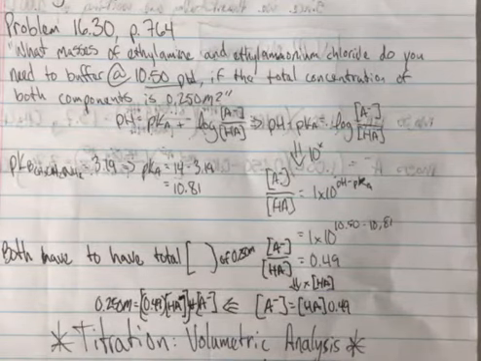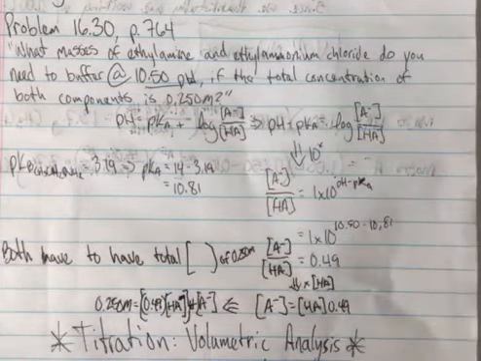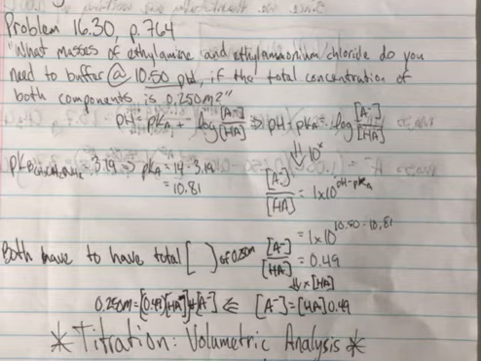Okay. So the question states, what masses of ethylamine and ethyl ammonium chloride do you need to buffer at a pH of 10.5 if the total concentration of both components is 0.250 molar? So that means that's the total concentration of both species, right? Ethylamine itself, and then ethyl ammonium chloride, which is going to be its conjugate acid.